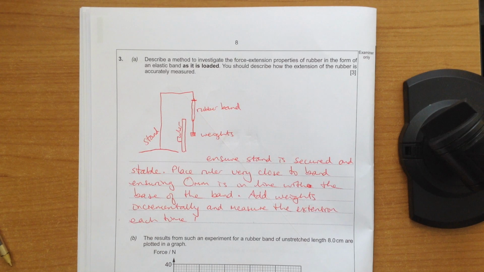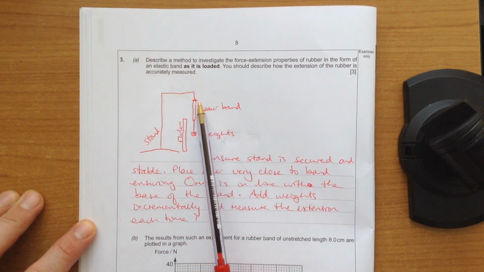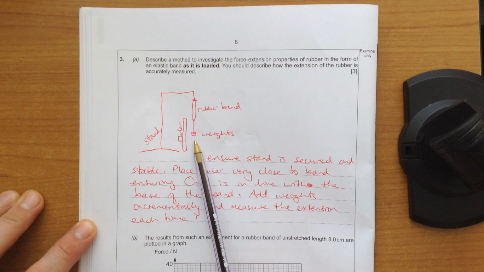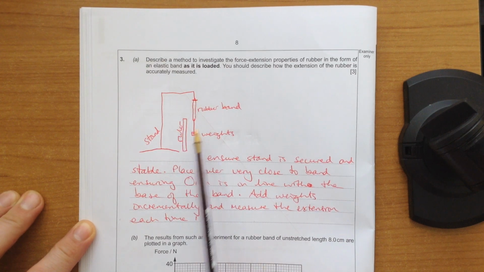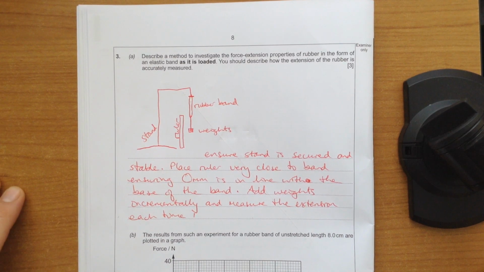You should describe how the extension of the rubber is accurately measured. So a fabulous diagram there of a stand clamped onto a rubber band with some weights hanging from it and a ruler measuring the extension. Pretty crude, but that's all they're looking for. Ensure the stand is secured and stable. Place a ruler very close to the band, ensuring 0 millimeters on the ruler is in line with the base. Add weights incrementally and measure the extension each time. You might even want to do it a few times and calculate the mean. They like to hear that as well.